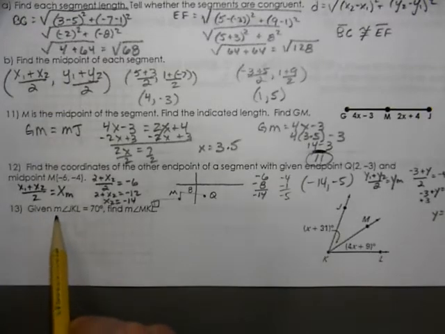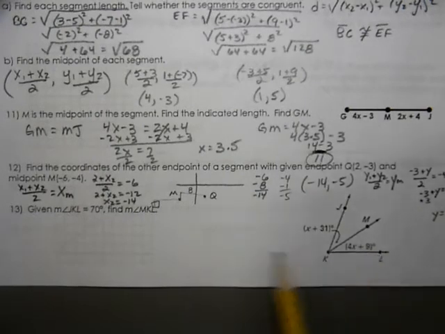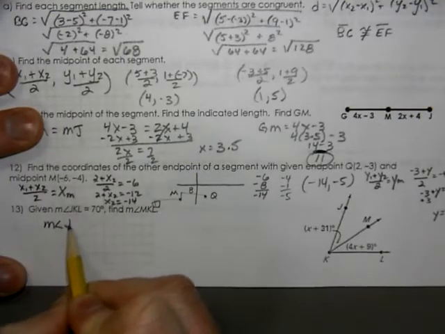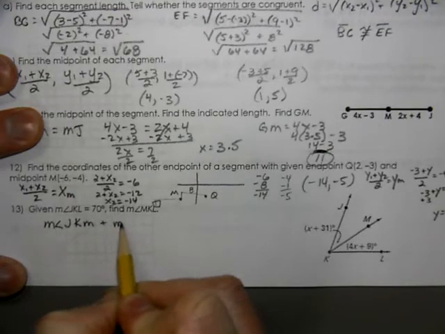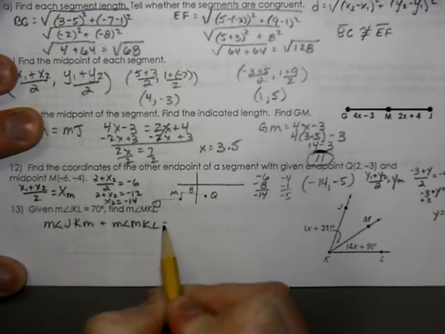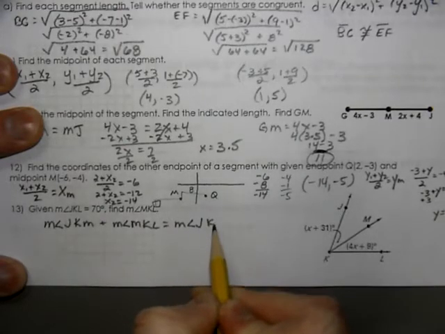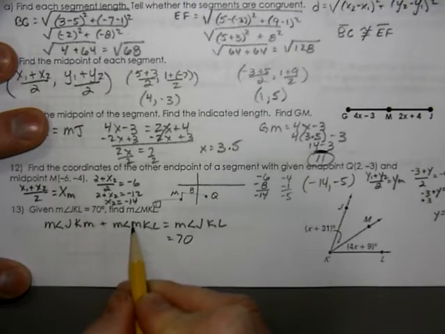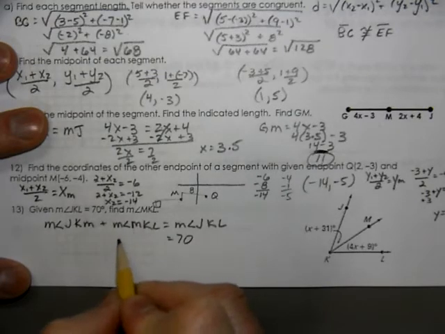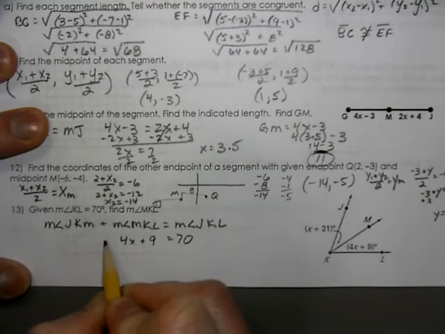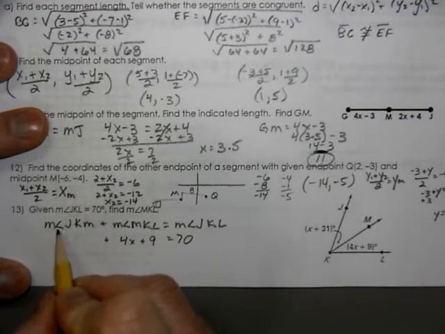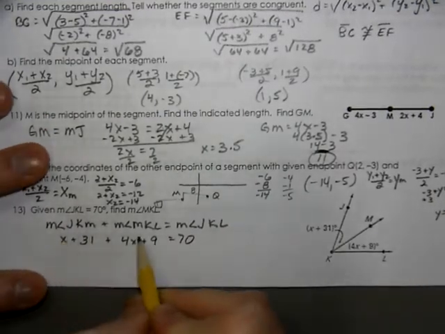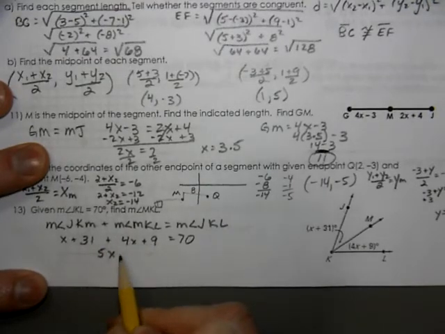For number 13, we know that the measure of JKL is supposed to be 70 degrees. So I know that the measurement of angle JKM and the measurement of angle MKL is supposed to be the measurement of angle JKL. JKL is 70. The measurement of MKL, 4x plus 9. And JKM, x plus 31. So add our like terms together, we get 5x, we get 40.